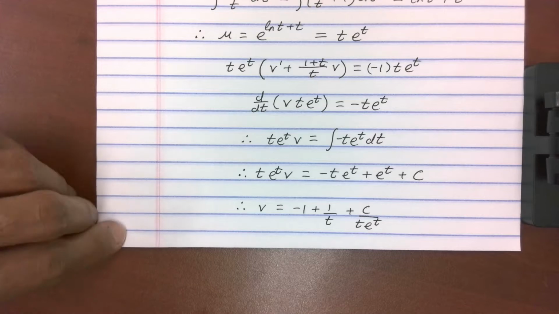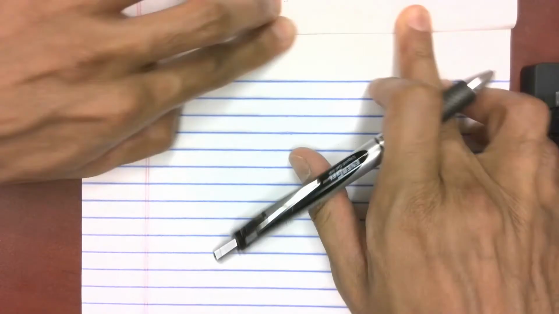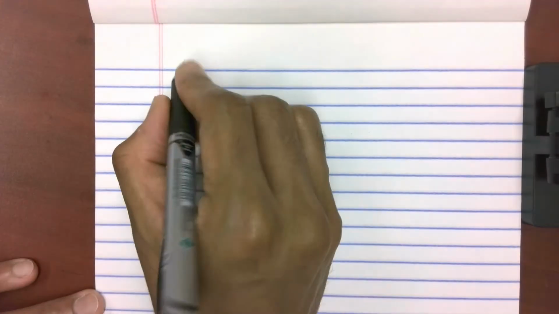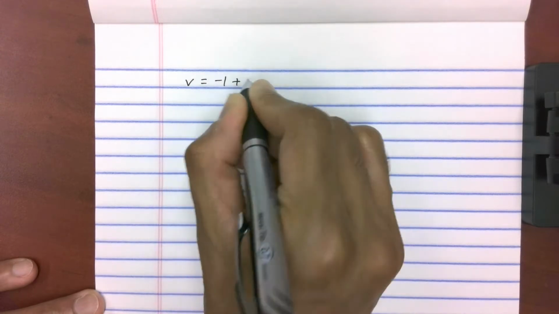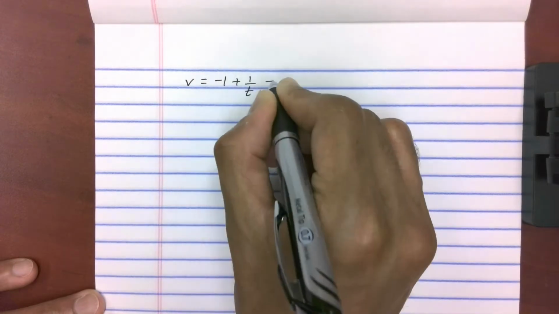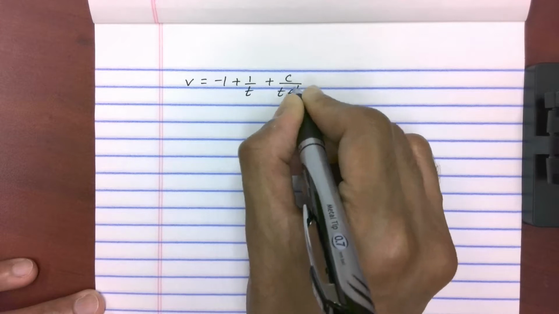Let me rewrite that function one more time. So the solution we got to the new equation after the change of variables was V equals negative 1 plus 1 over t plus c over t e raised to t.